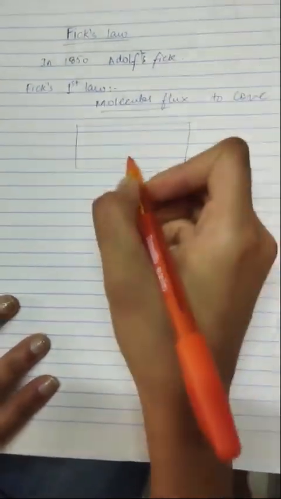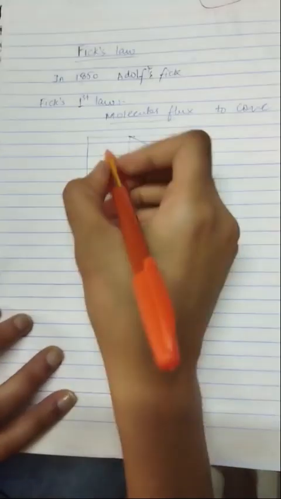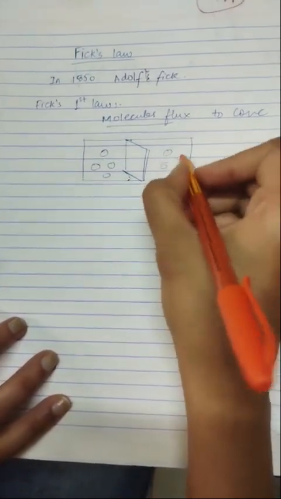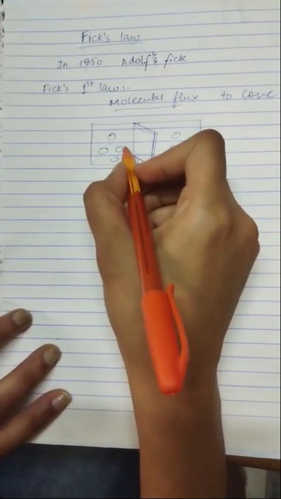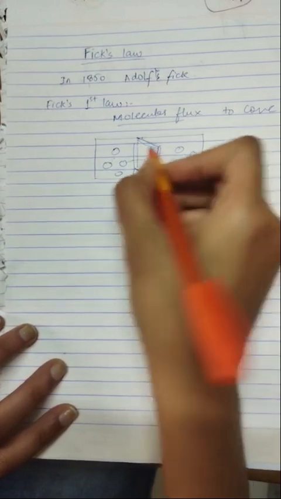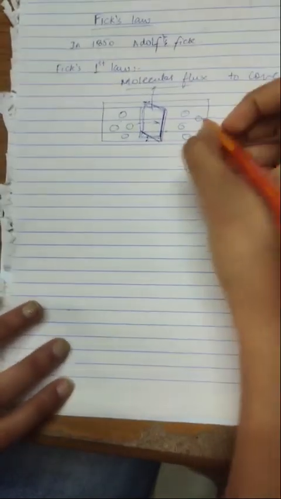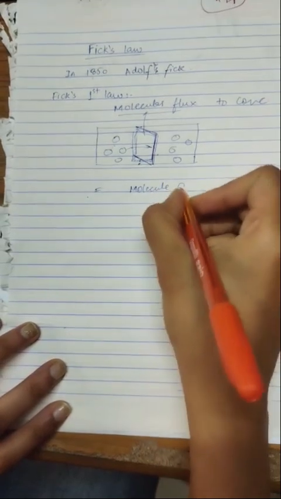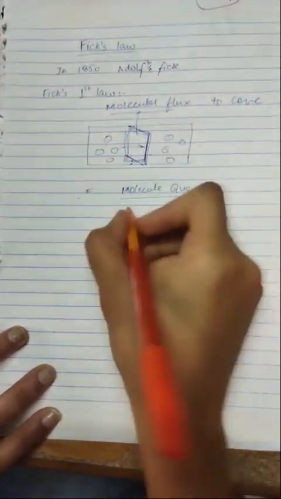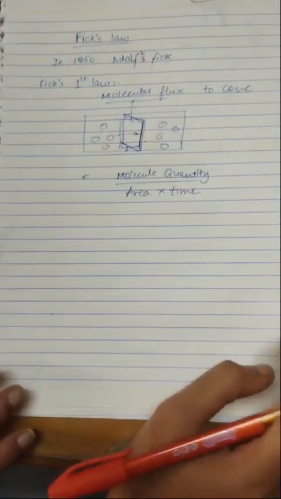So if we consider a square rectangular box and a square plane in that box, some molecules are placed here, some molecules are placed here. So in a unit time, the number of molecules that will pass through this planar area is the molecular flux. So its unit will become the quantity of molecules passing per area into time. This is molecular flux.